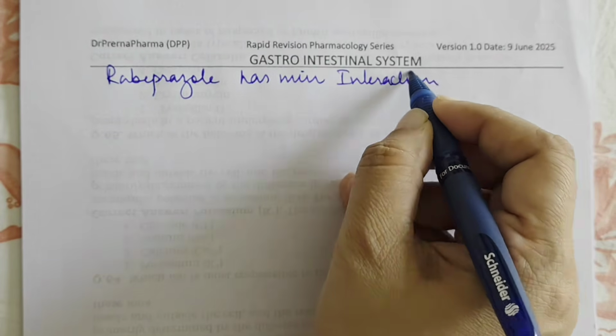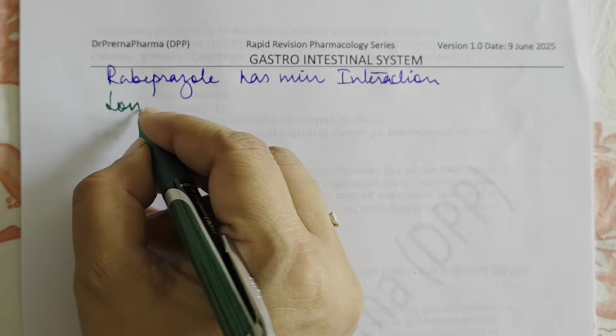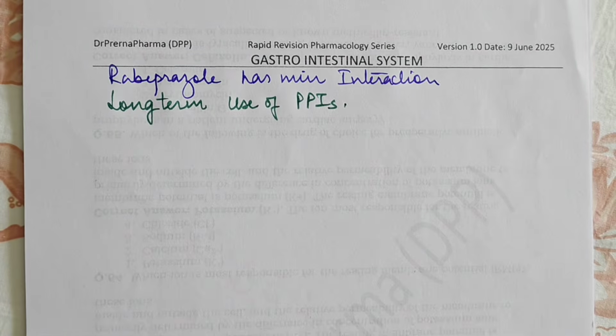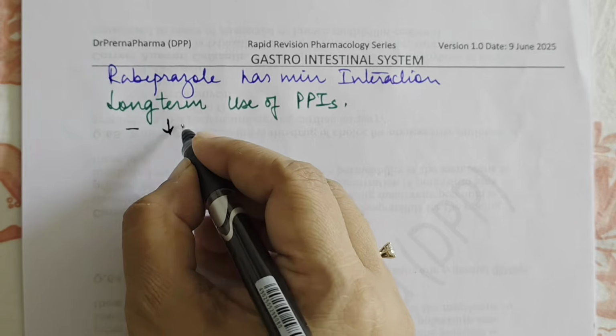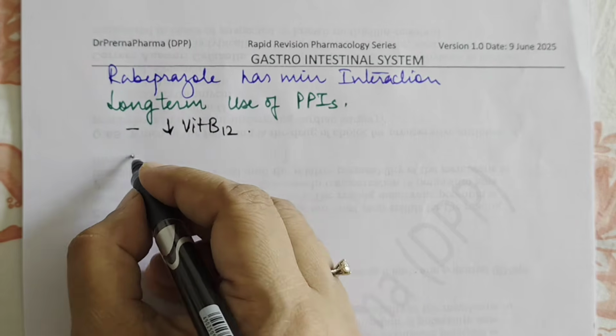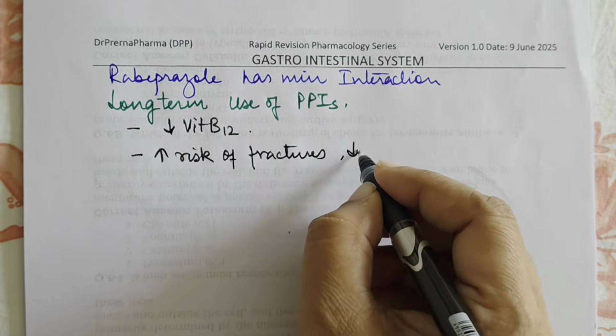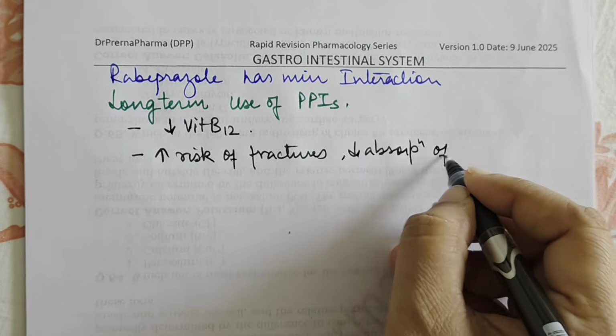Now if you use these drugs for long-term use of PPIs, what will be the side effect? Long-term use of PPIs will result in reduced vitamin B12, increased risk of fractures. Why? Because there is reduced absorption of calcium.